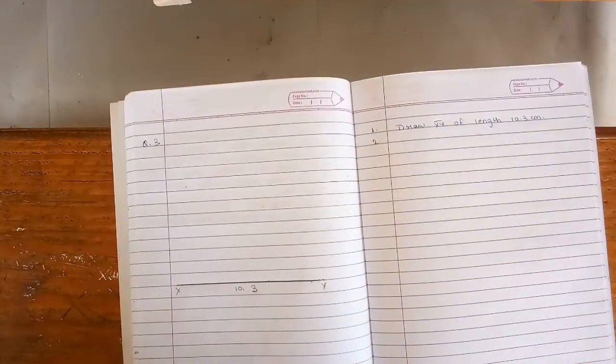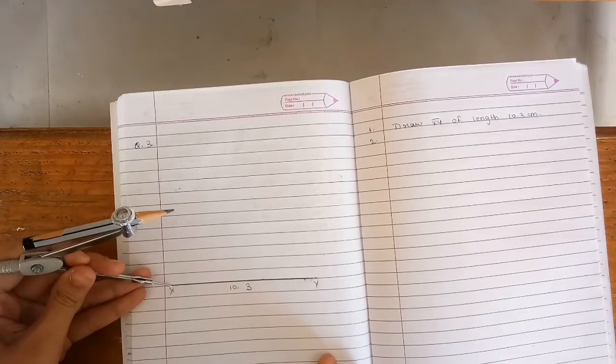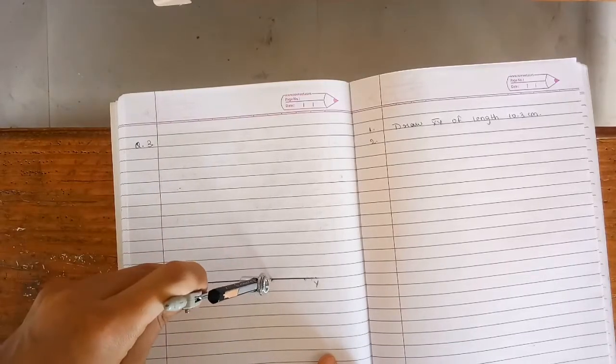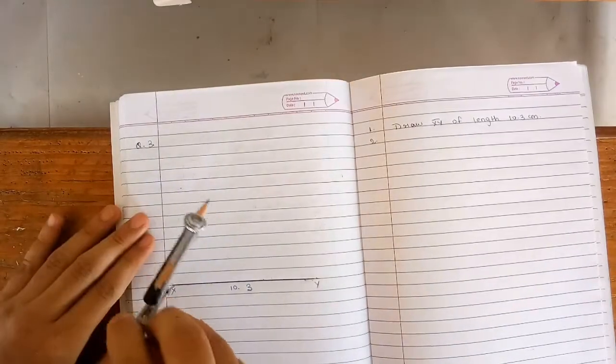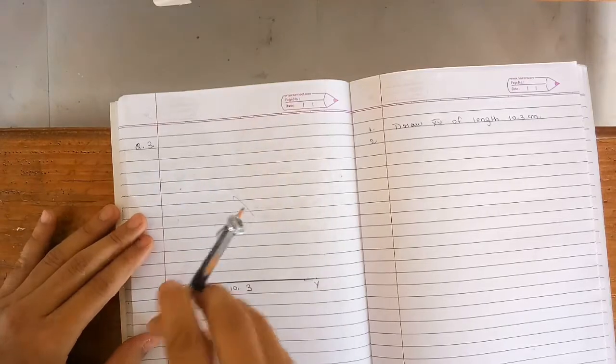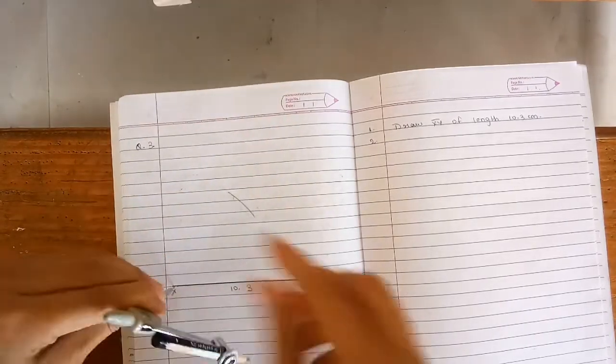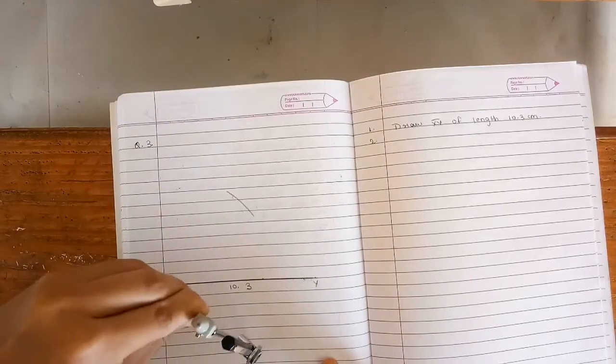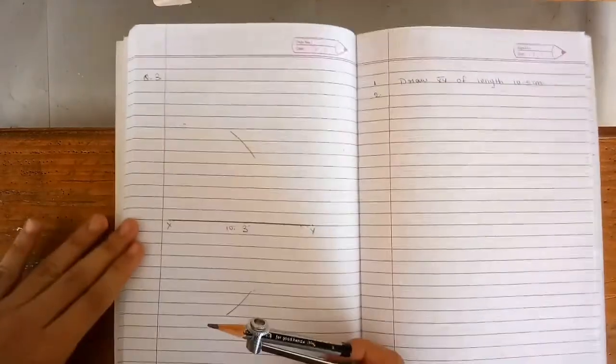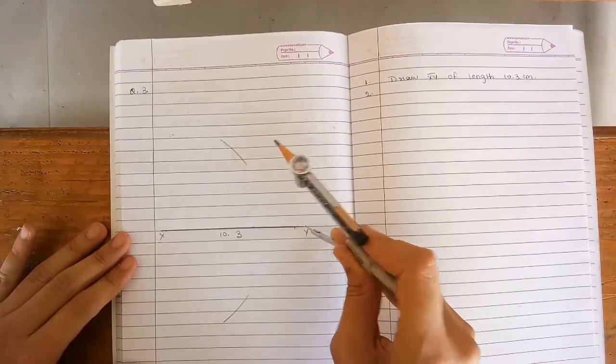So, this will be the radius. We will repeat the same thing with Y as a center.